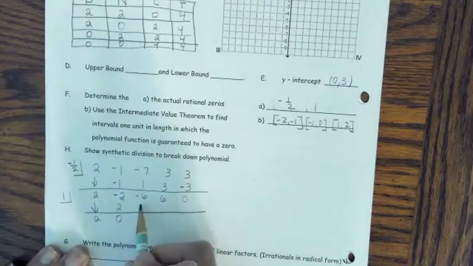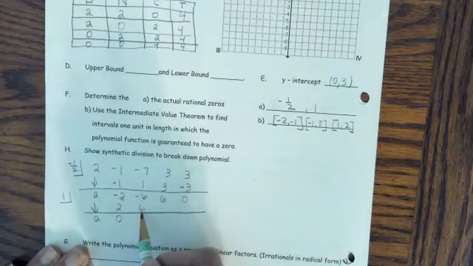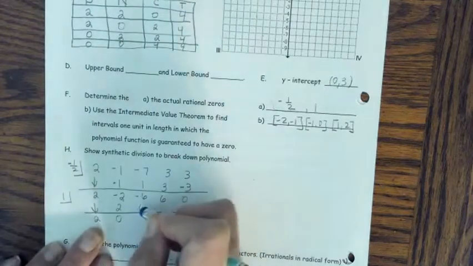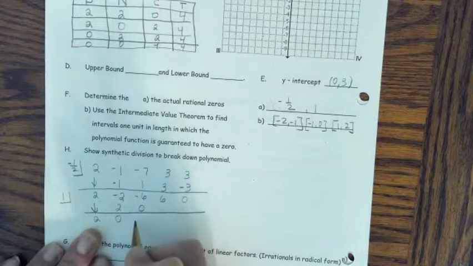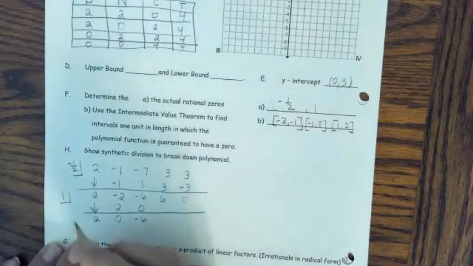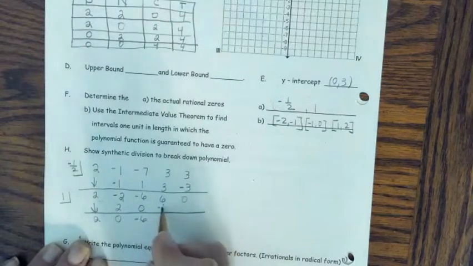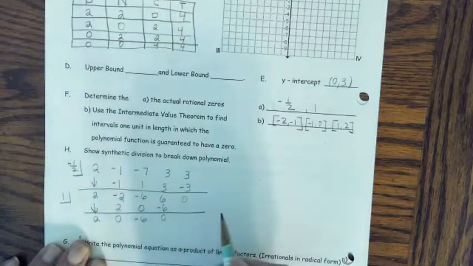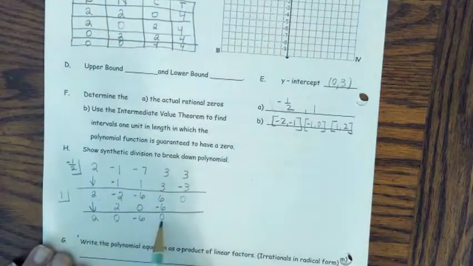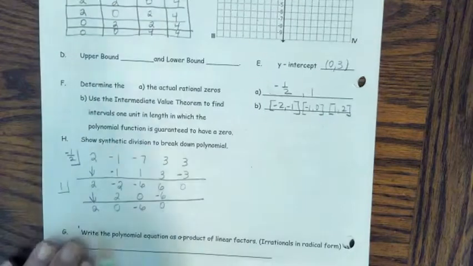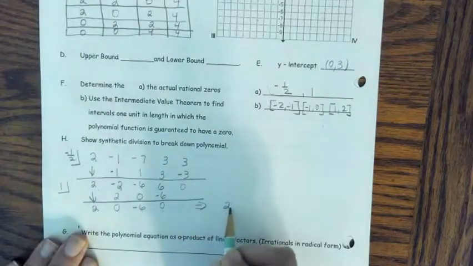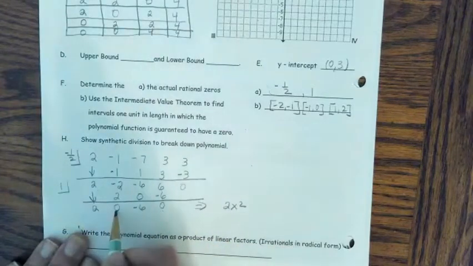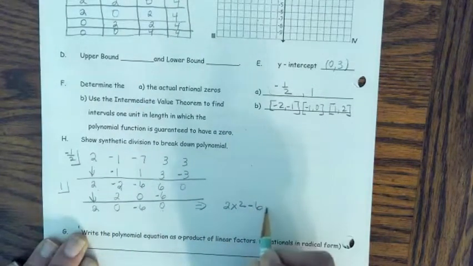1 times 0 is 0. -1 times 0 is 0. Add these together, -6. 1 times -6 is -6. Add these together is 0. So again, that proves that 1 is a 0. So I'm left with this. This is equivalent to 2x squared, there's no x to the first, minus 6 equals 0.